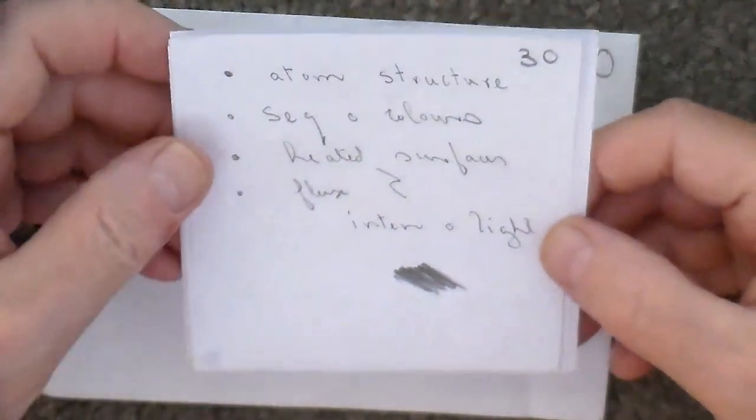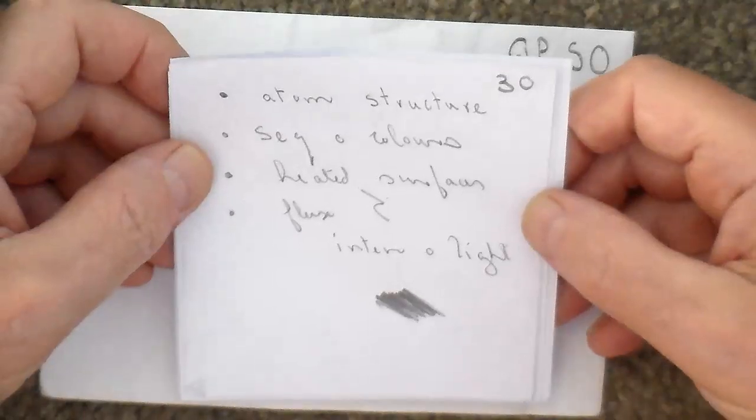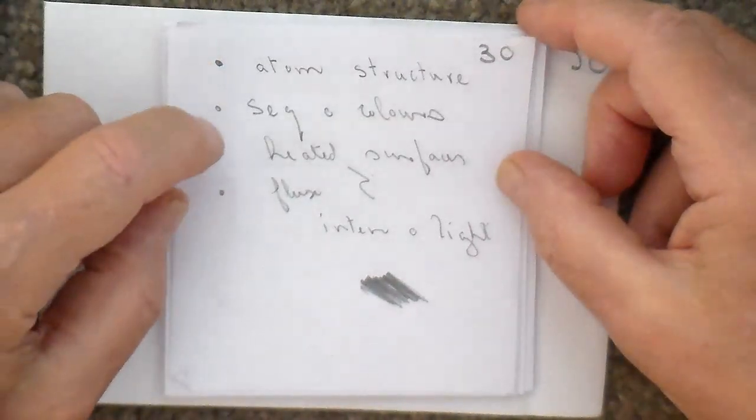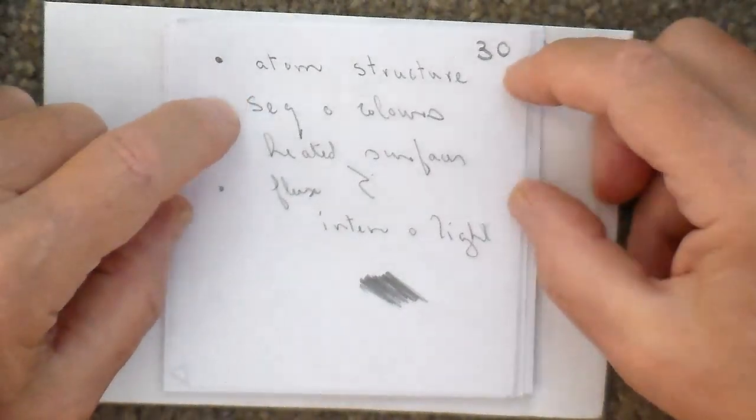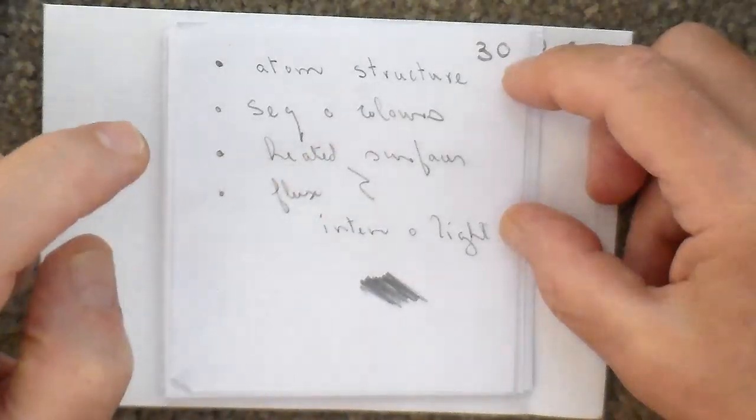Okay, let's see if I can summarize my summaries. Page 30. Atomic structures, sequence of colors.